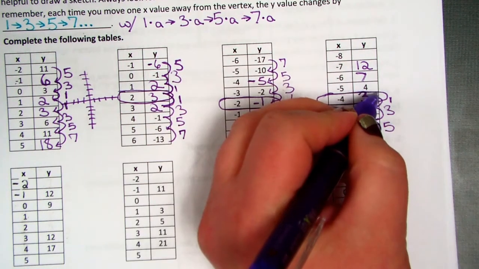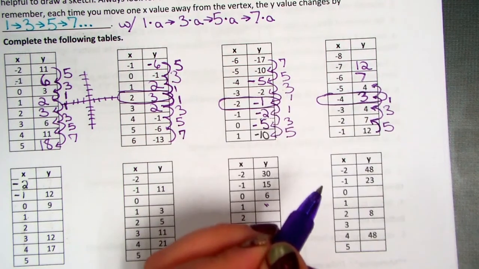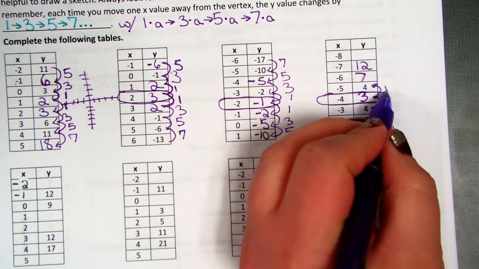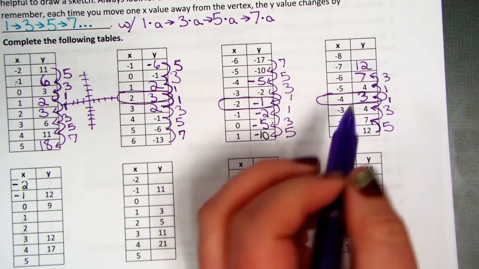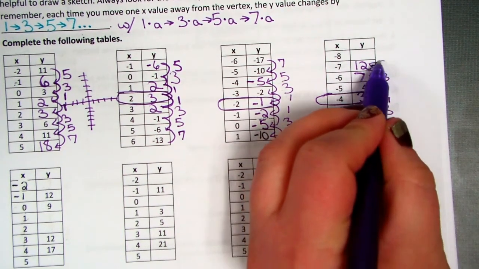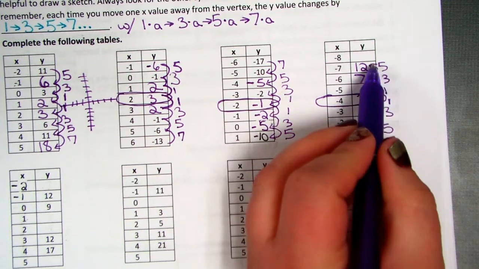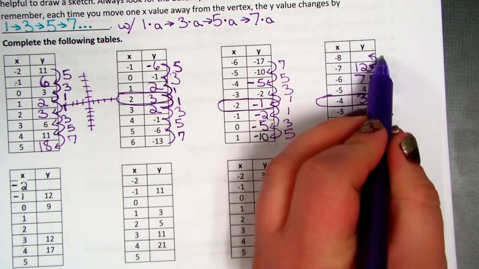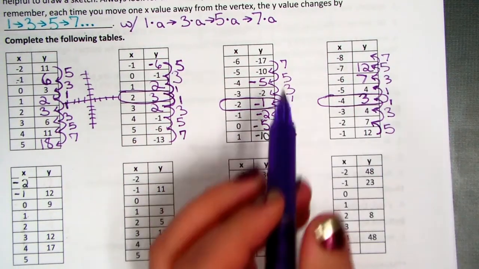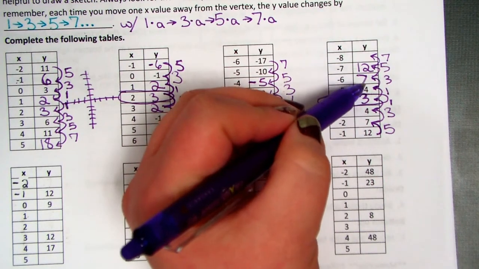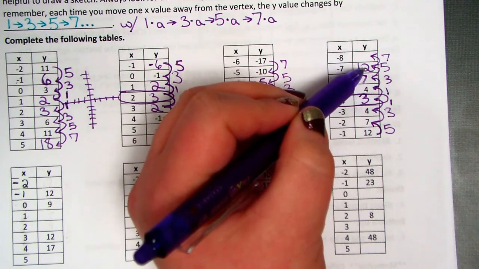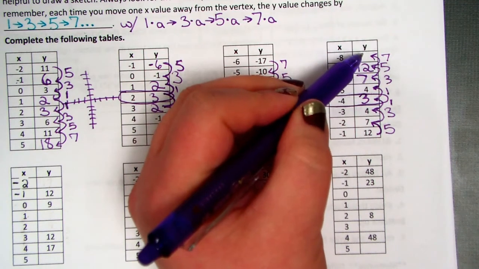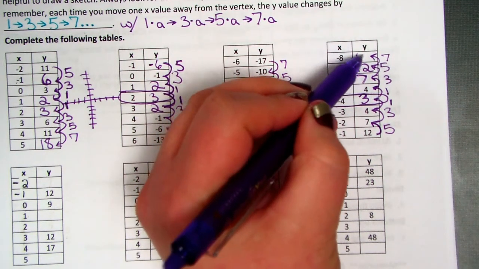So the distance the other direction should be 1 away, 3 away, 5 away, and our last point will be at 7 away. So the trend is going up from 3, 4, 7, 12, so then up 7 more would be at 19.